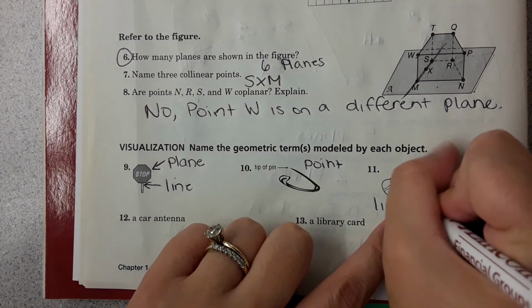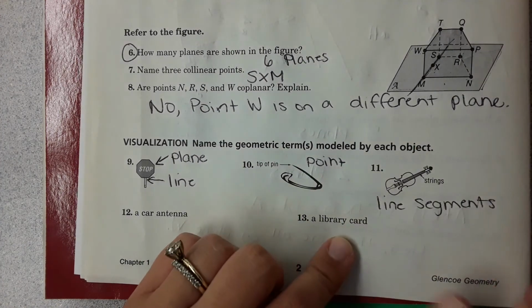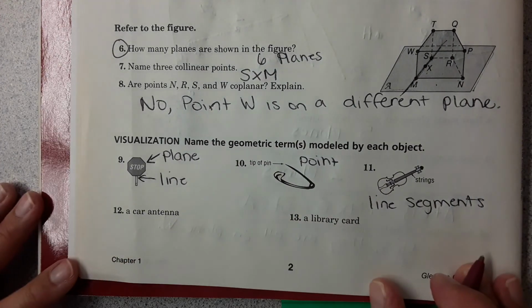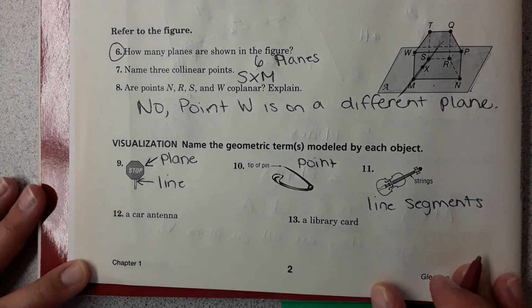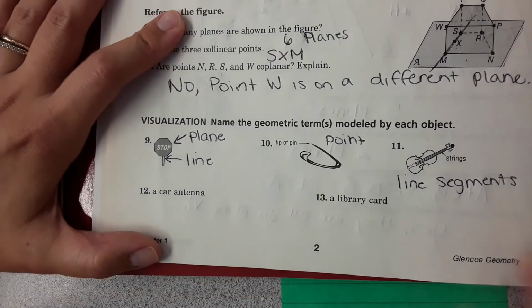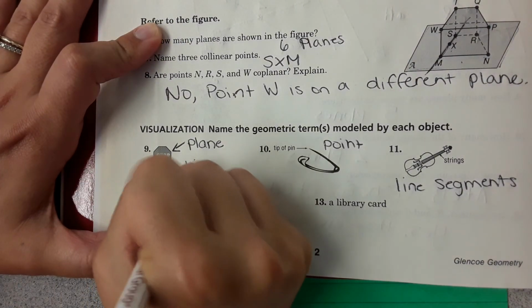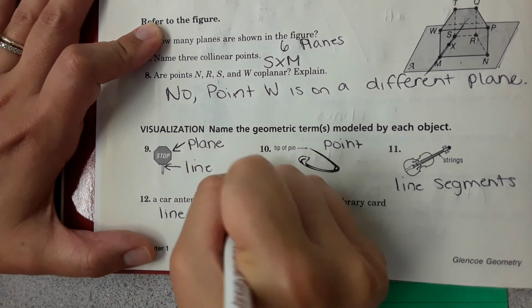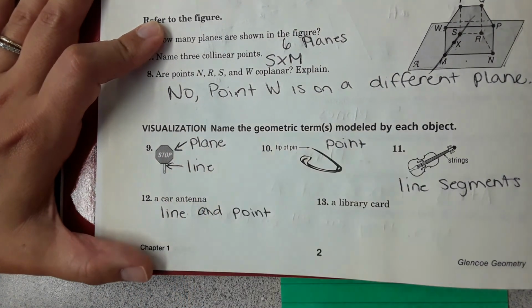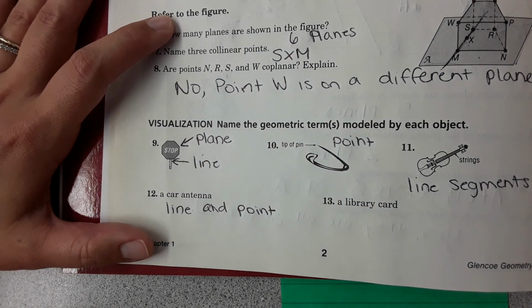Line segment. 12, a car antenna. You could say line segment, you can maybe say line. The answer key says line and point. The reason why I'm giving you the answer key answer is if these show up on your homework, you'll know what they're looking for.